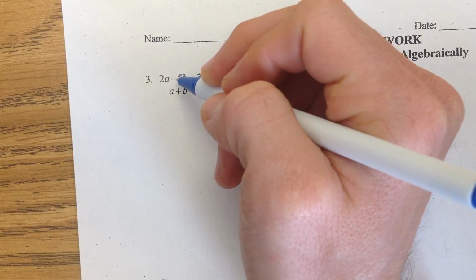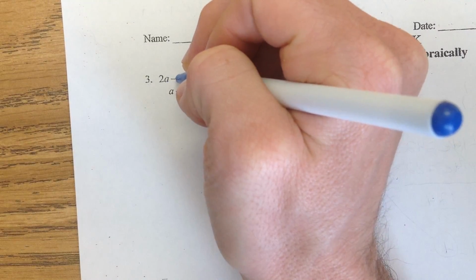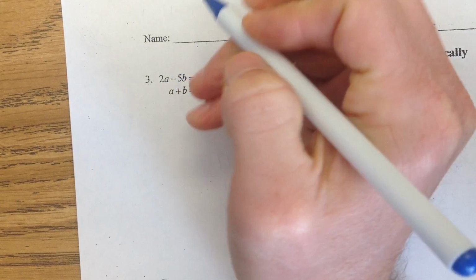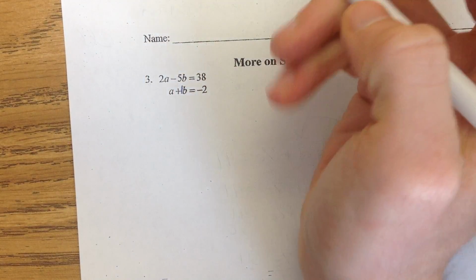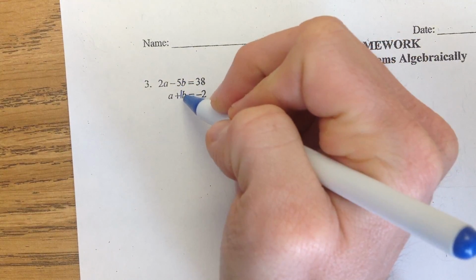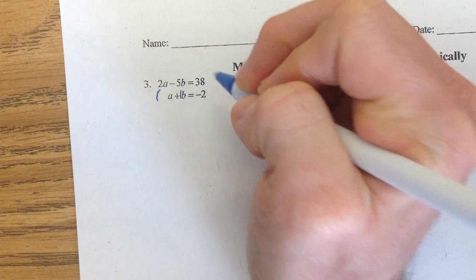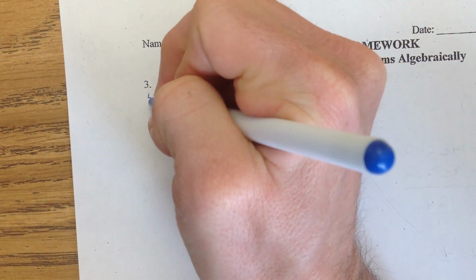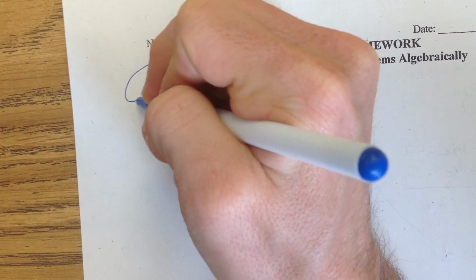All right, so you pick which letter you want to get rid of. Again, I'm going to go with the b just because I already have a negative and a positive there. So if I want the opposite of negative 5, I need a positive 5. So basically all I need to do is multiply this bottom equation by 5, because 5 times 1, remember there's that 1 there, is just going to give us the positive 5 that we need. So I'm going to multiply this one by 5, which is coming from up here.